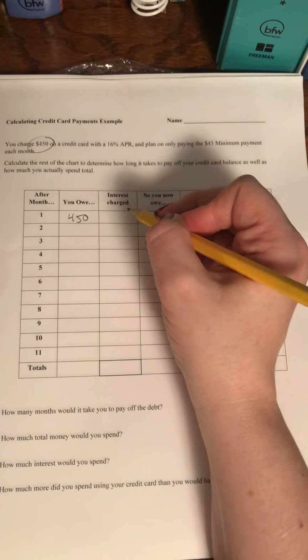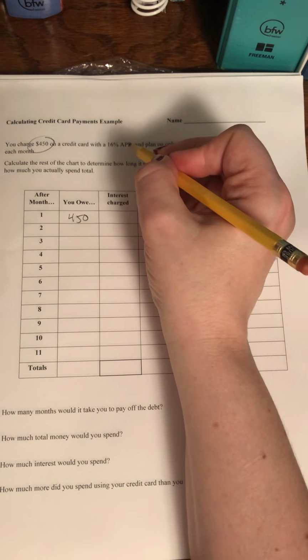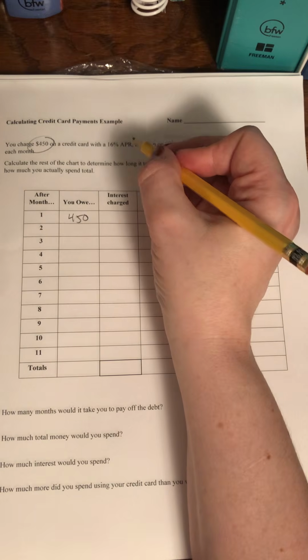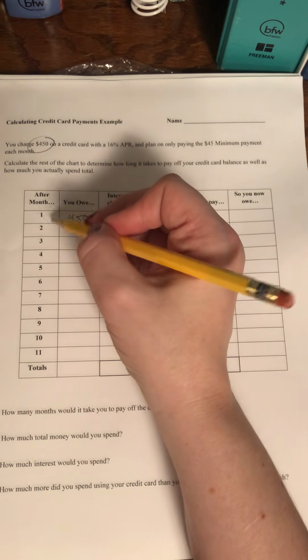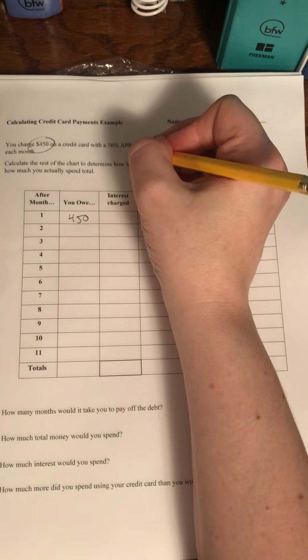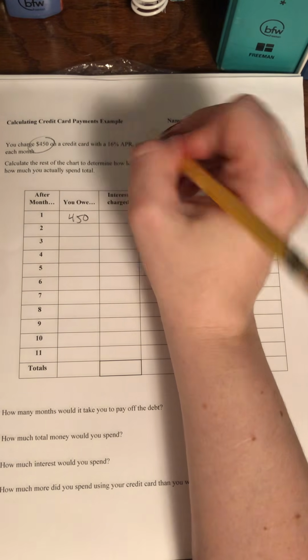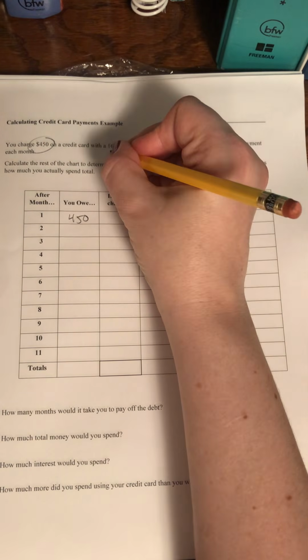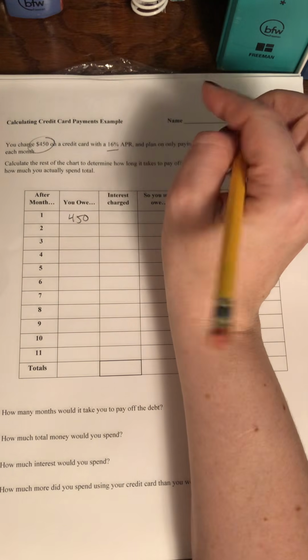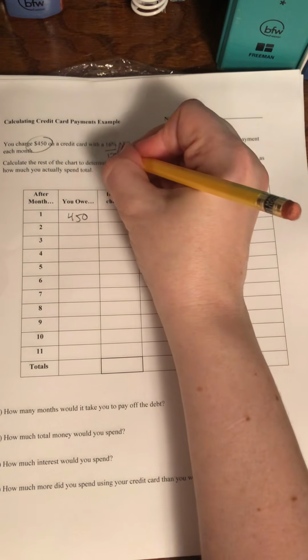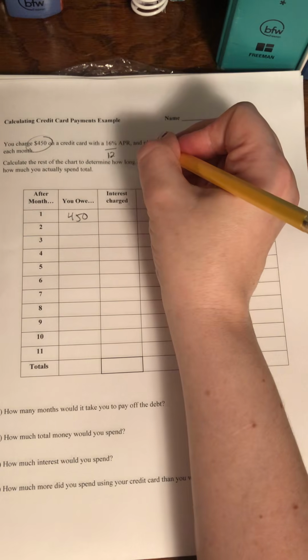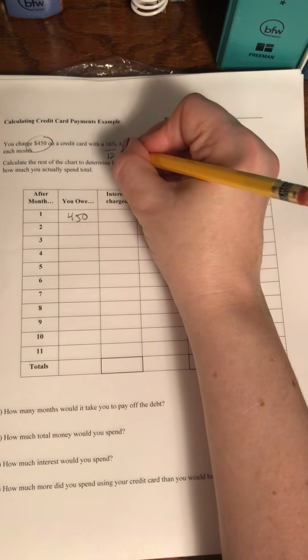That interest is determined by looking at the APR. APR stands for annual percentage rate. Now because credit cards are actually billed monthly, we have to translate annual to monthly. Now there are 12 months in a year. That means that you are always dividing your APR by 12 in order to translate it into a monthly percentage rate.